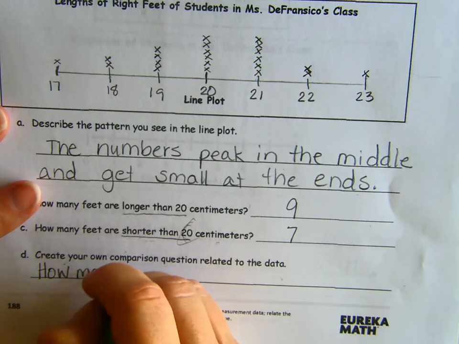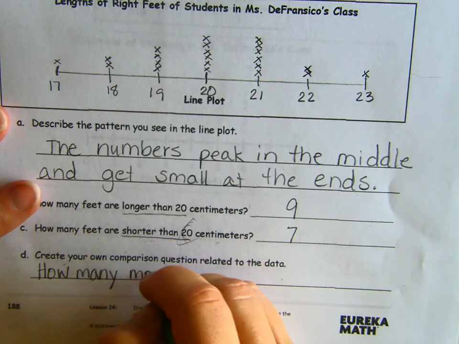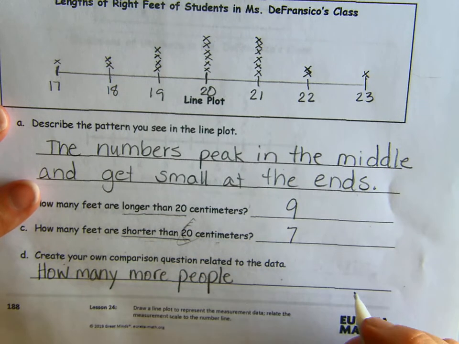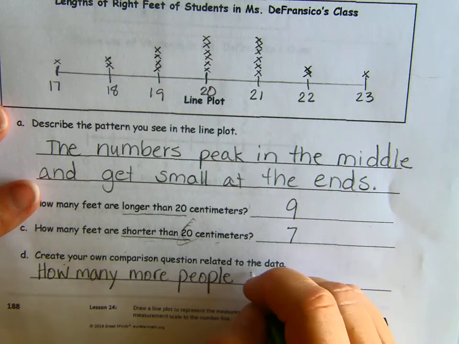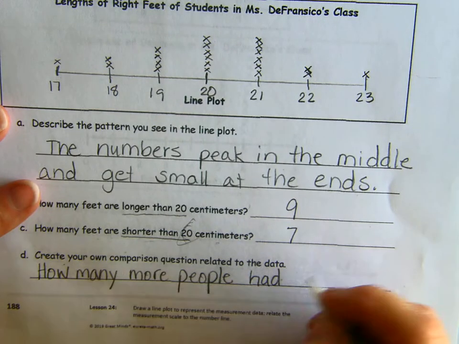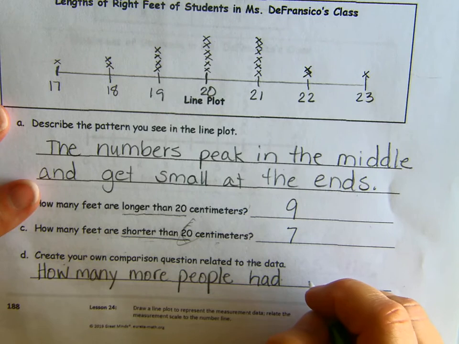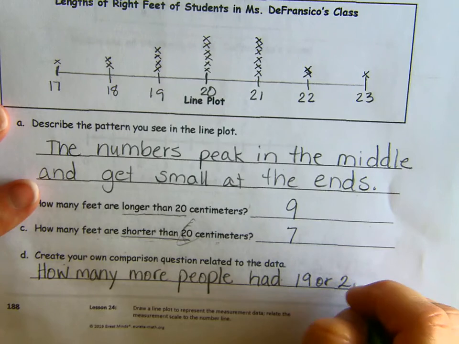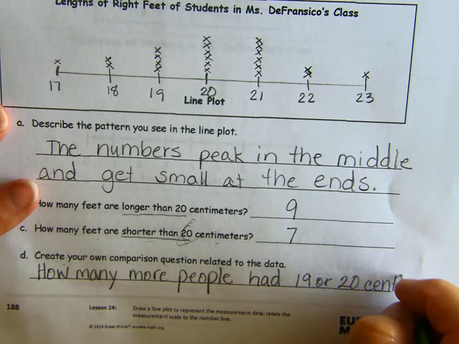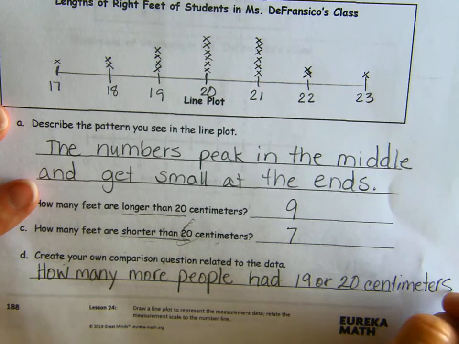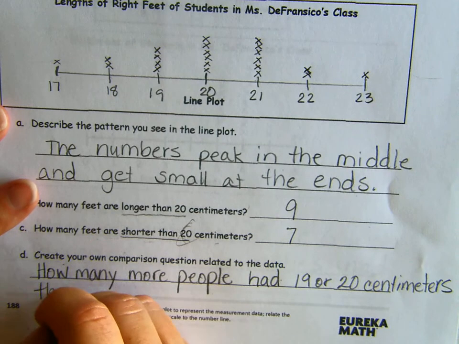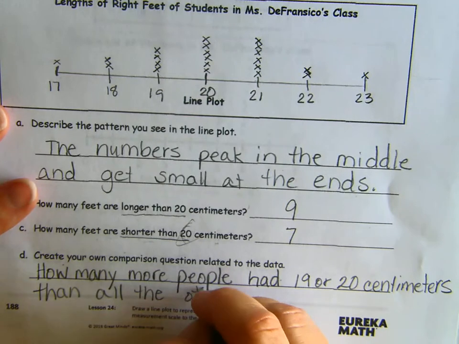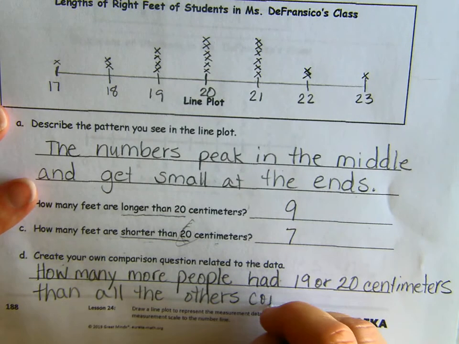How many more people had 19 or 20 centimeters than all the others combined?